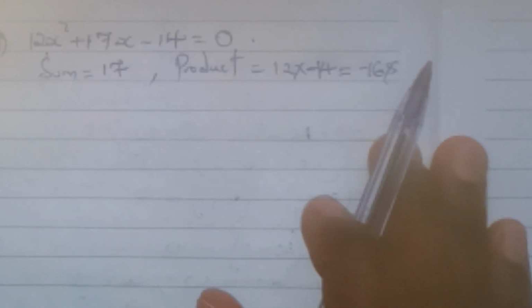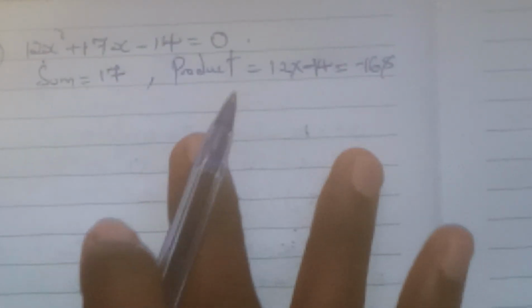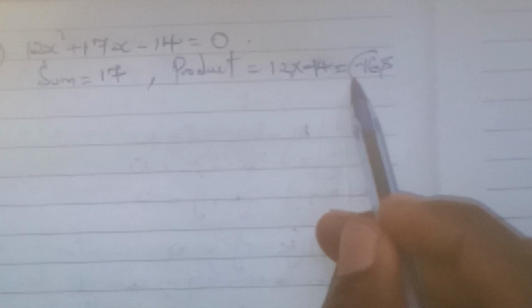Let's try to prove that from the calculator. 12 times 14, yeah, 168. But there is a negative on 14, so that's why I put negative 168. So now we have the product, which is negative 168.